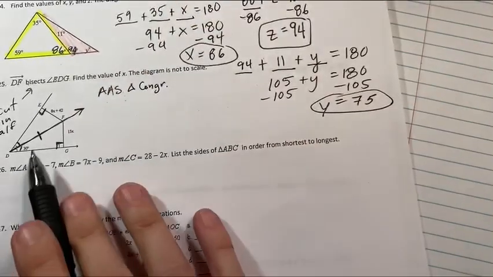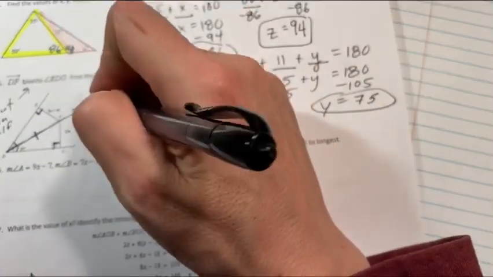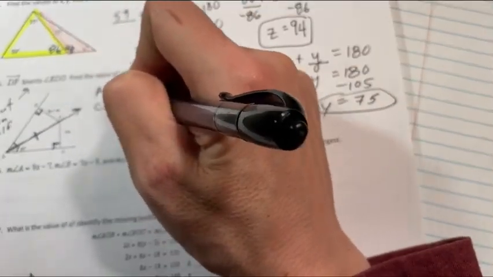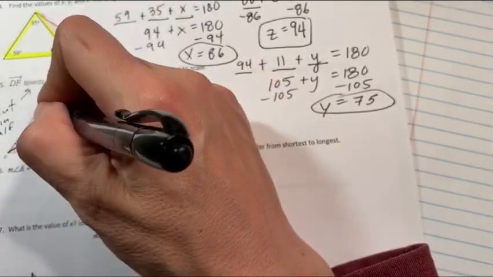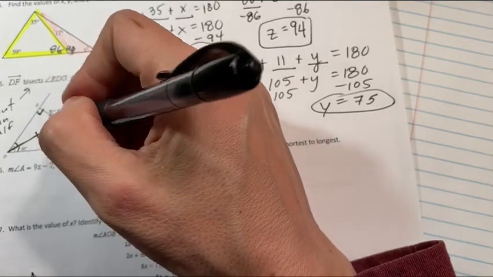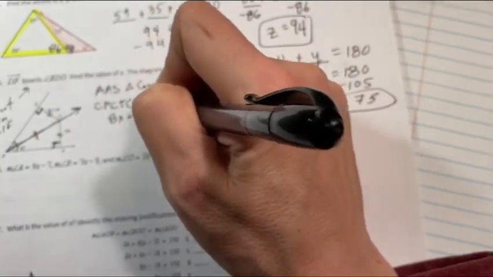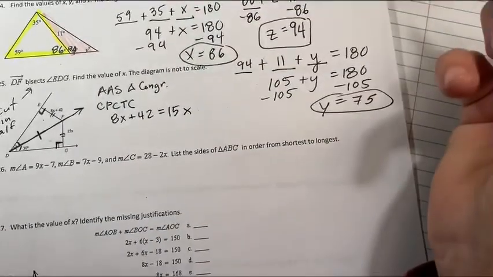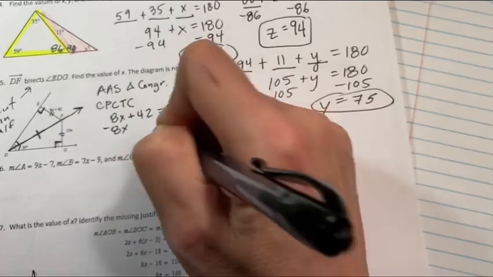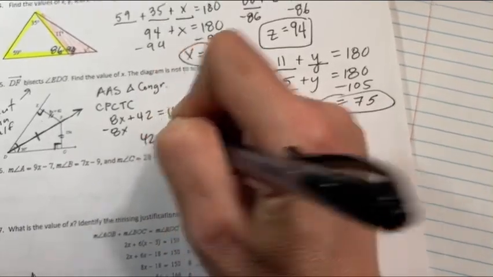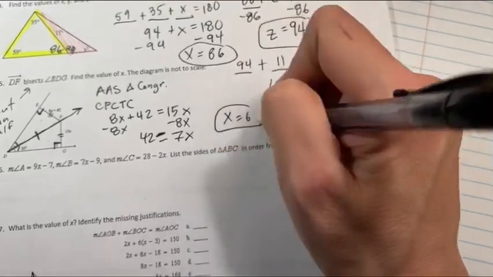But they didn't ask why. They just want me to set this equal and solve. So because of corresponding parts of congruent triangles, we know that since these are twin triangles, then this third side would have to match that third side. So we can set those equal and solve. Okay, so let's do that. All right, so 42 divided by 7 is 6.